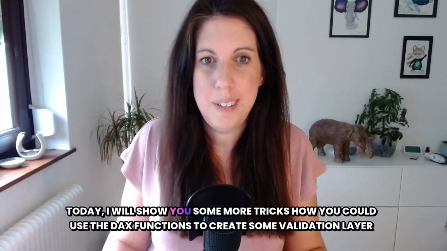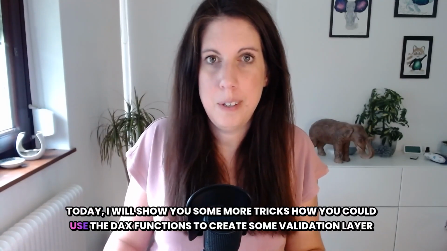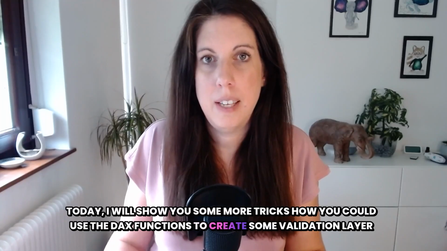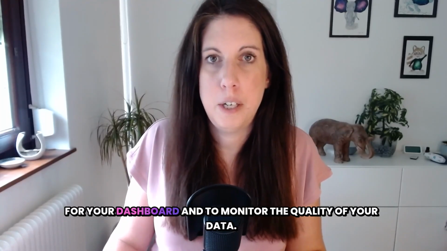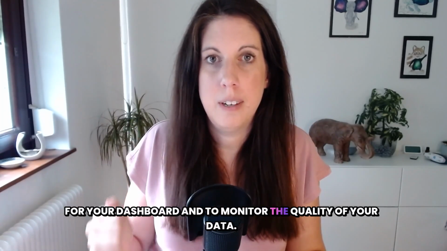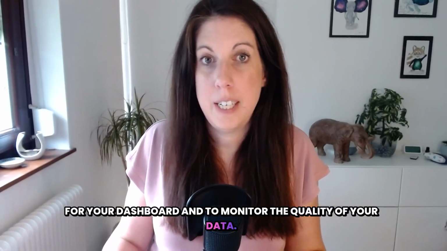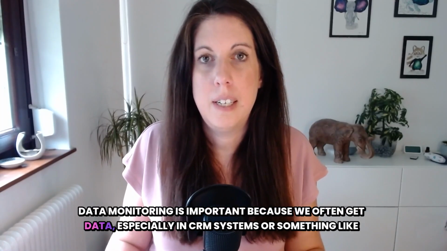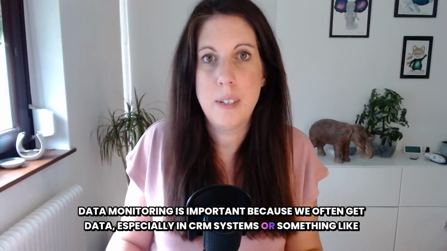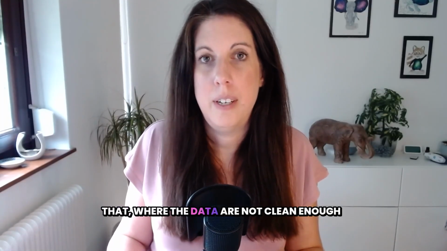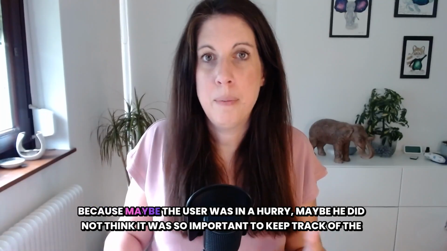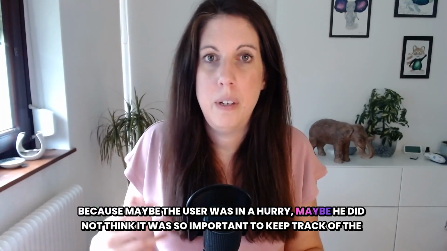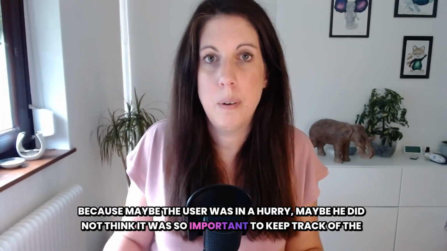Today, I will show you some more tricks for how you could use the DAX functions to create some validation layer for your dashboard and to monitor the quality of your data. Data monitoring is important because we often get data, especially in CRM systems or something like that, where the data are not clean enough because maybe the user was in a hurry, maybe he did not think it was so important to keep track of the data quality.